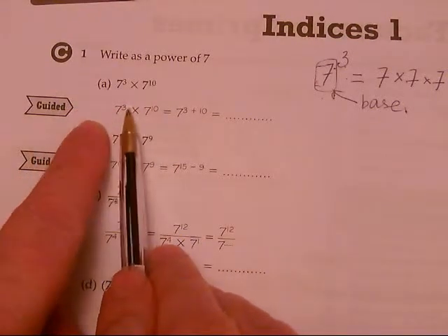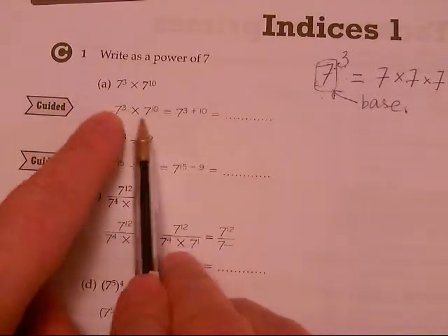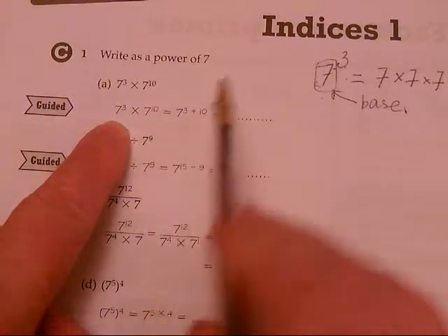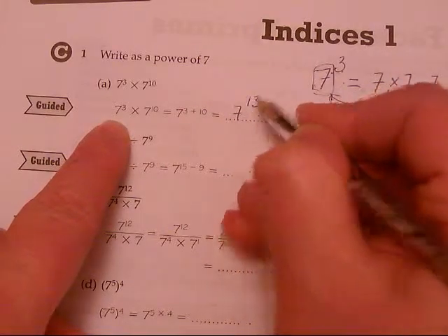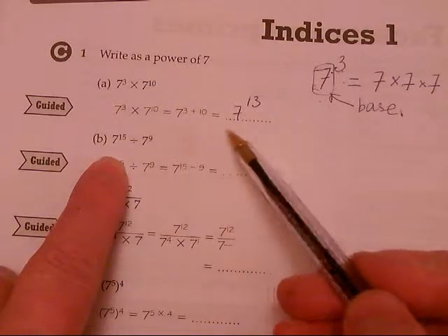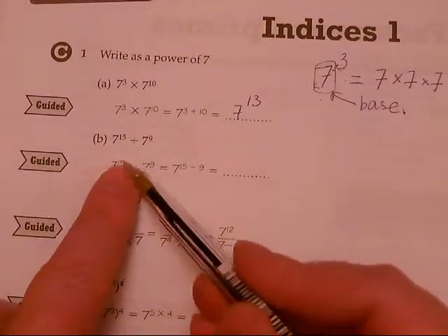So that's why we say when you multiply powers, all you have to do is add the indices, because at the end you actually multiply 7 by itself 13 times. That's why we added the indices.